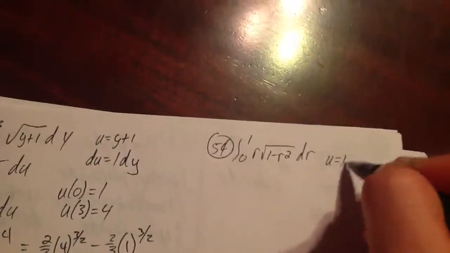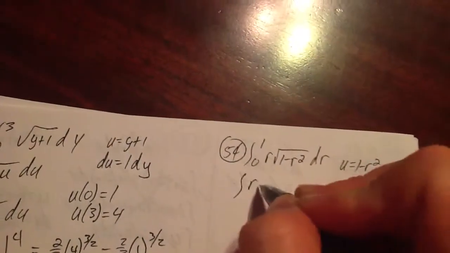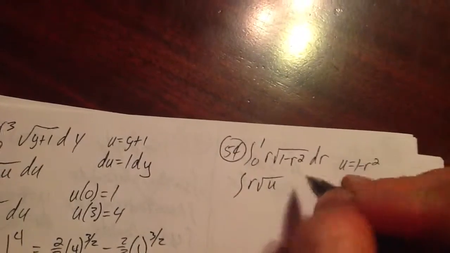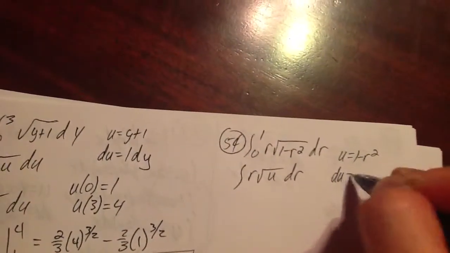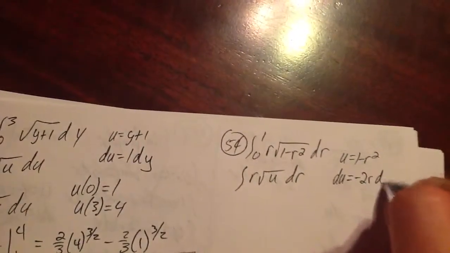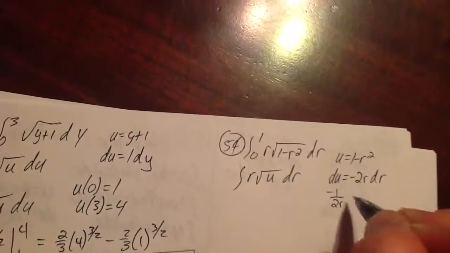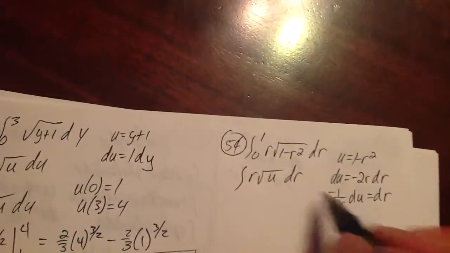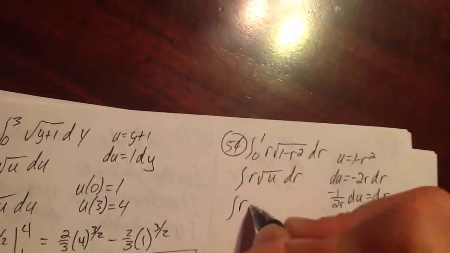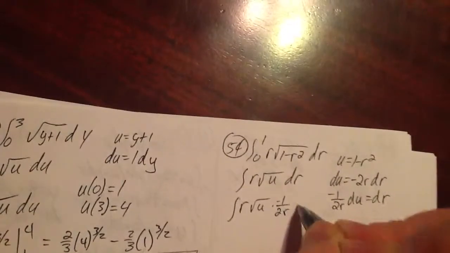Let's see. U probably equal to 1 minus r squared, I'm guessing. So I got r times square root of u dr. Du then will equal negative 2r dr. Divided by negative 2, so that's negative 1 over 2r du equals dr. Plug that in, so we got the integral of r square root of u times negative 1 over 2r du.